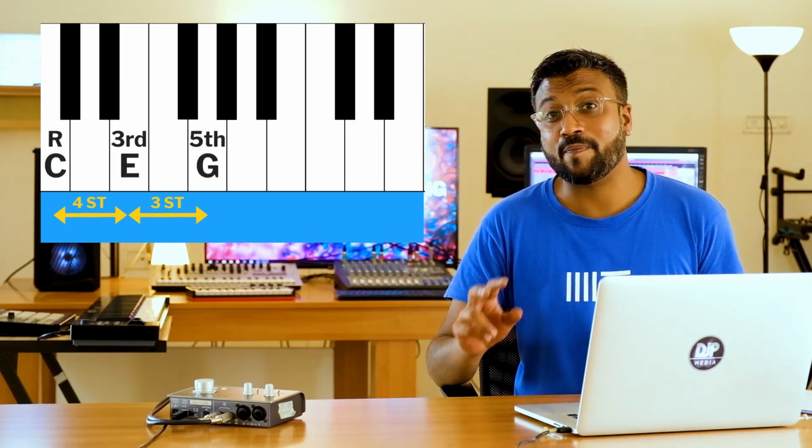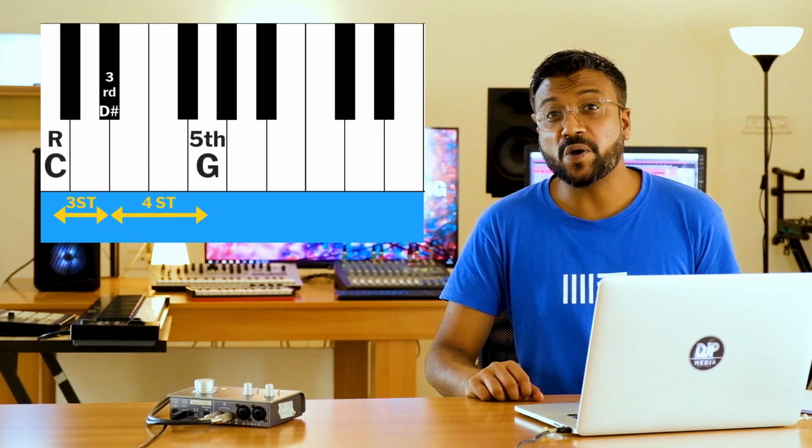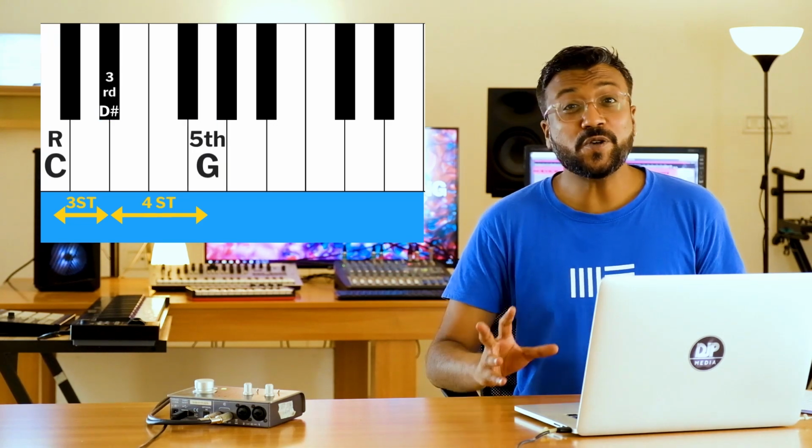Here's an example of a minor chord, the formula for the chord, and this is what it sounds like. Now usually when we listen to music, we don't just hear a single chord. We hear multiple chords being played one after the other. This is also known as a chord progression, and it sounds like this.